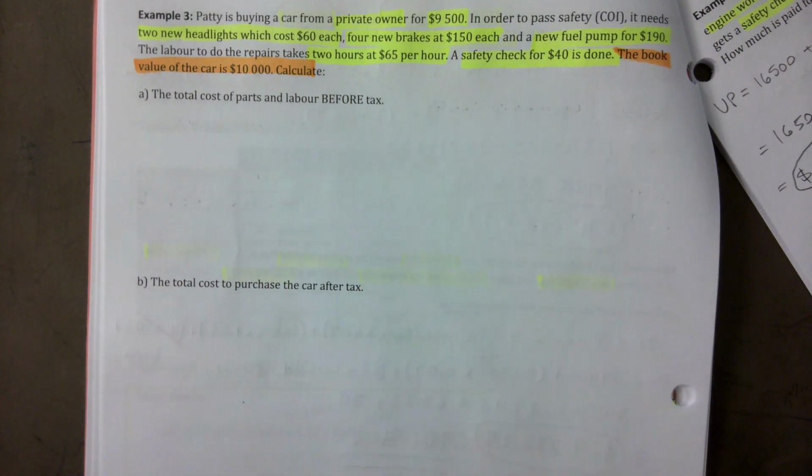This is where my booklet is very outdated, okay? I just can't keep up with the times. So how many of you know what an hourly rate is for a shop if you repair your car? Ballpark. Anybody know? I went to Canadian Tire on Monday, and it's $125 an hour. That's their shop rate.